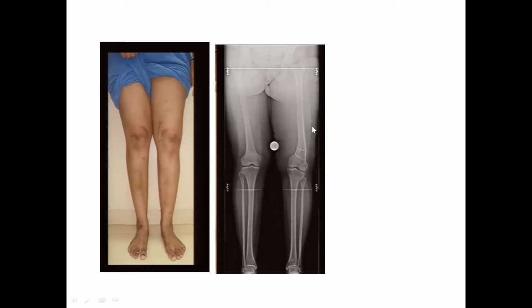Dr. Vivek, would you like to comment on this? Sir, I think there has been some surgery in maybe her left distal femur, and the joint orientation is not right.